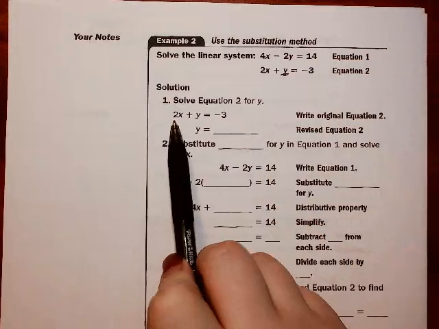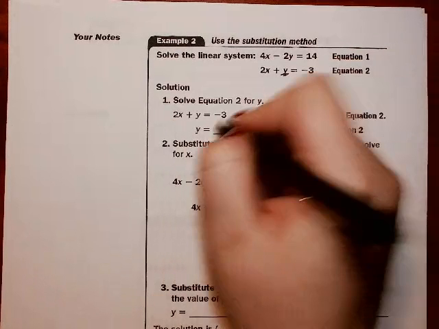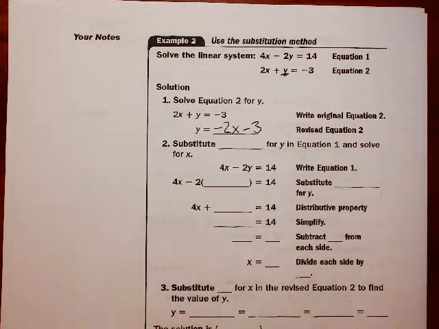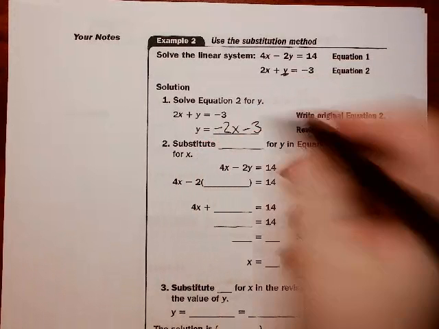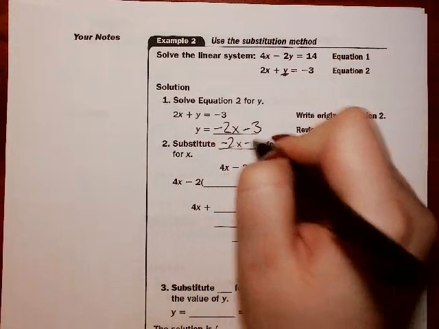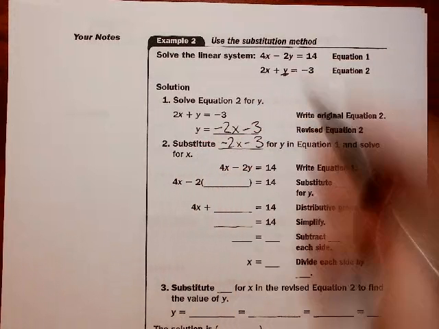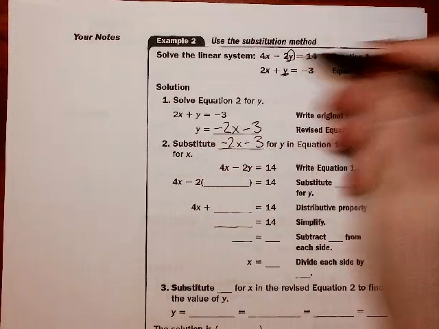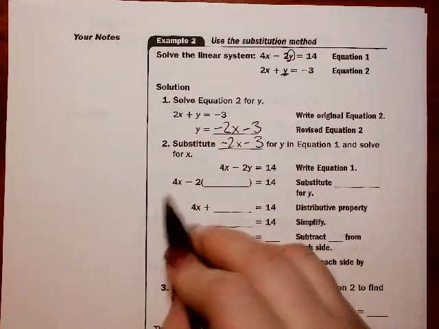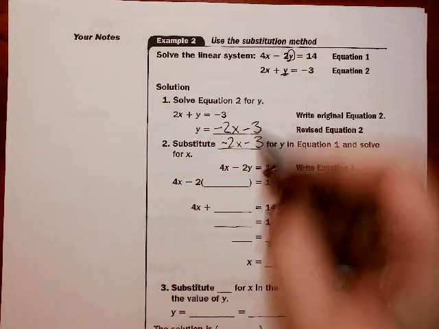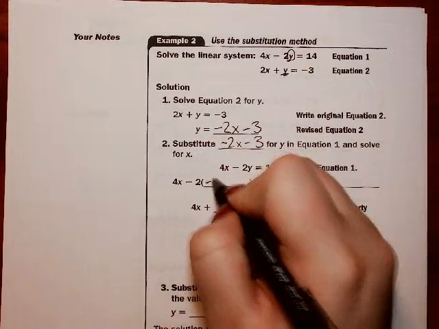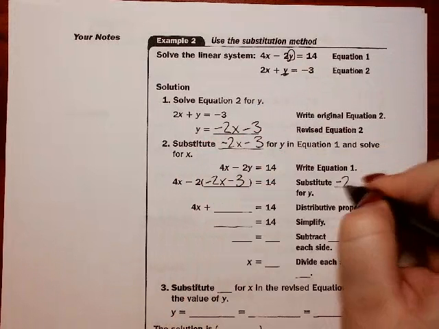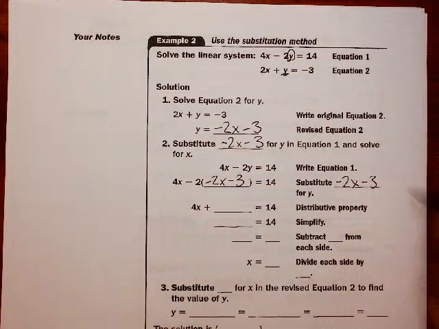So we're going to solve for y in the second equation. So we subtract 2x, so we get negative 2x minus 3 is equal to y. So now we're going to substitute negative 2x minus 3 for y in the other equation. So it's going to go in here. So 4x minus 2 times what we're substituting in, which is negative 2x minus 3.